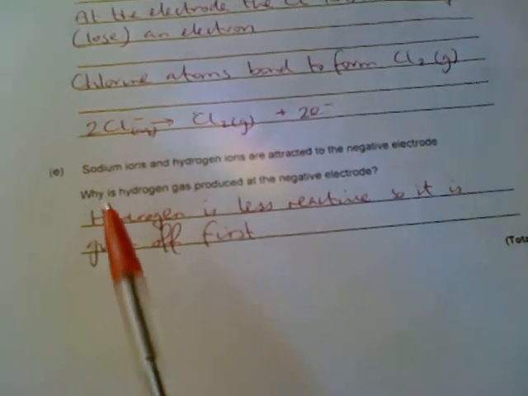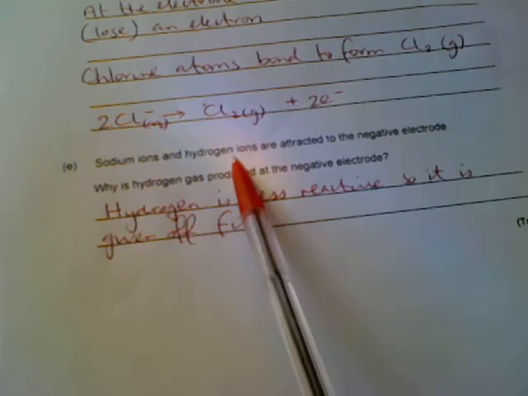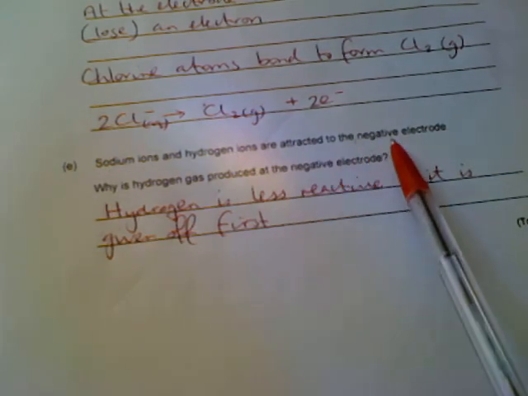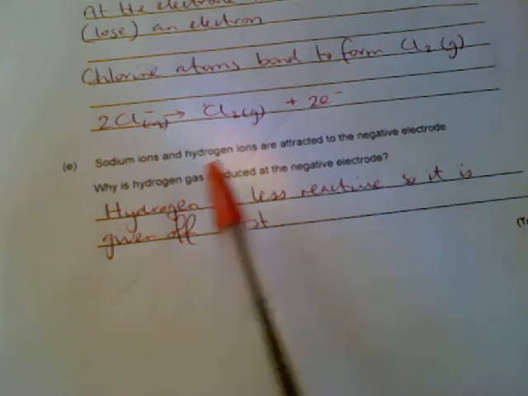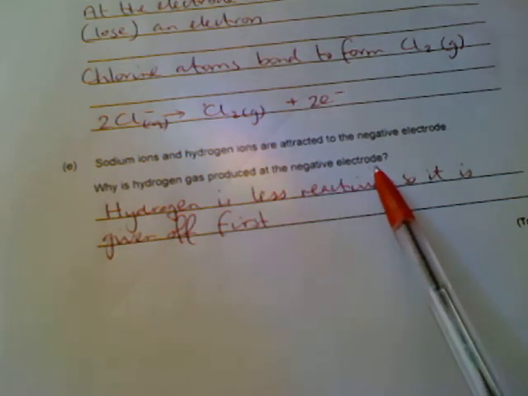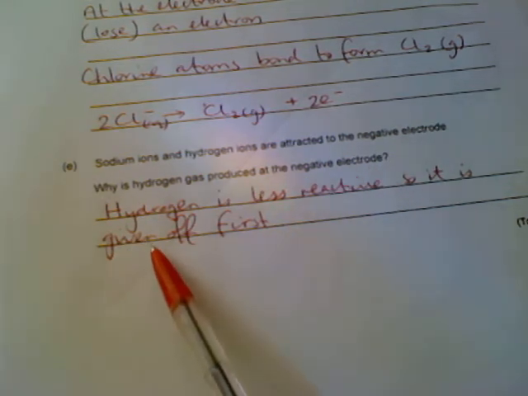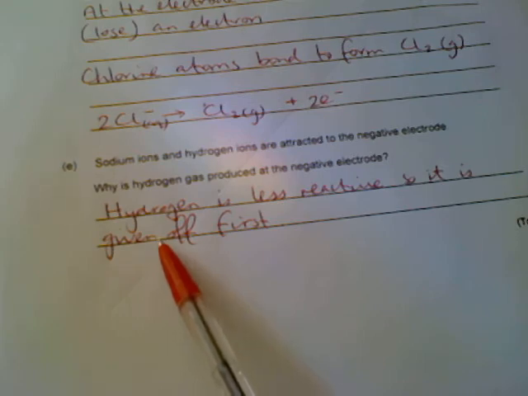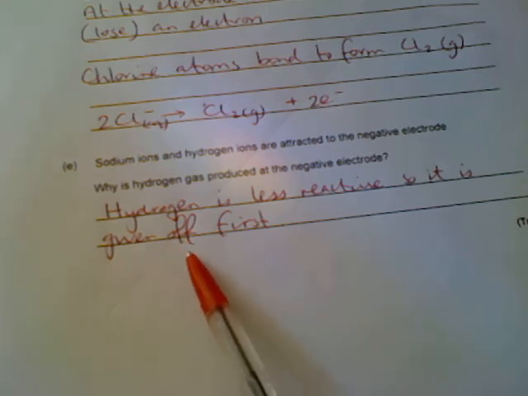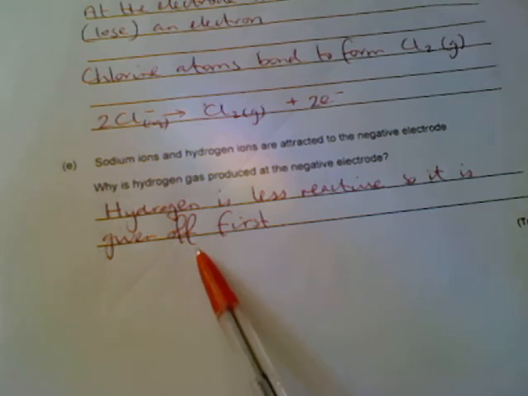And part E. Sodium ions and hydrogen ions are attracted to the negative electrode. Why is hydrogen gas produced at the negative electrode? Well, that's because hydrogen is less reactive, so it's given off first. Okay, so the least reactive positive ion is always given off first.